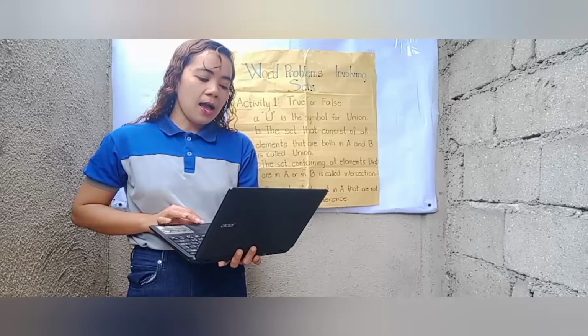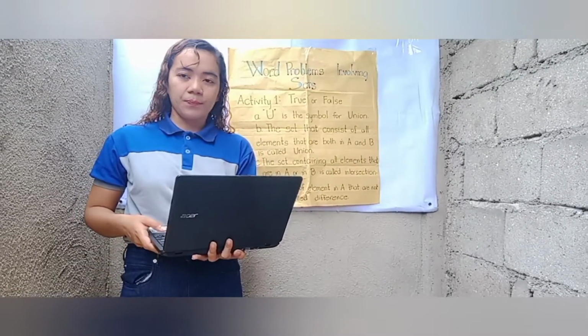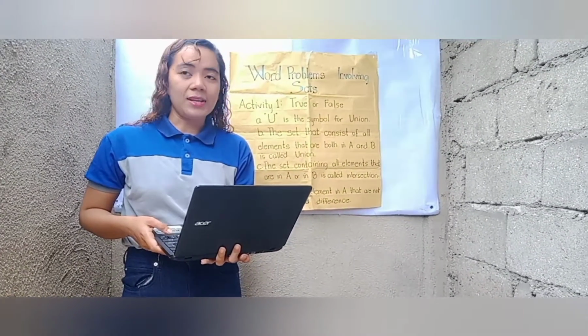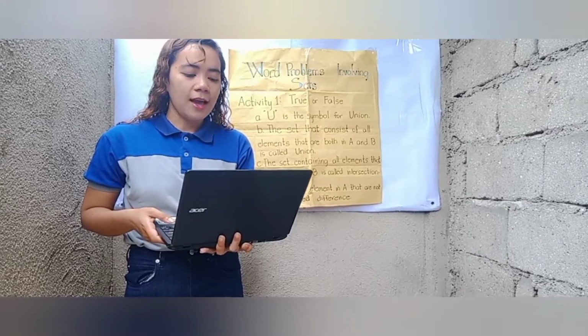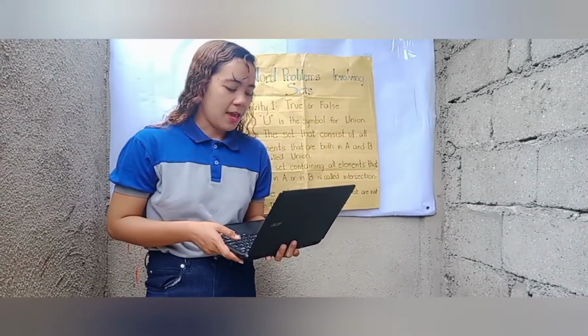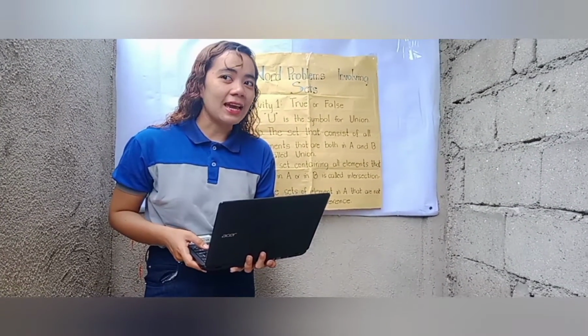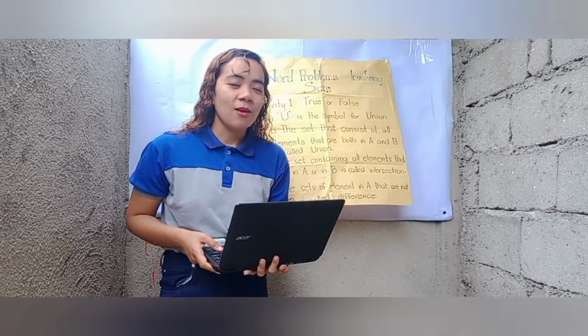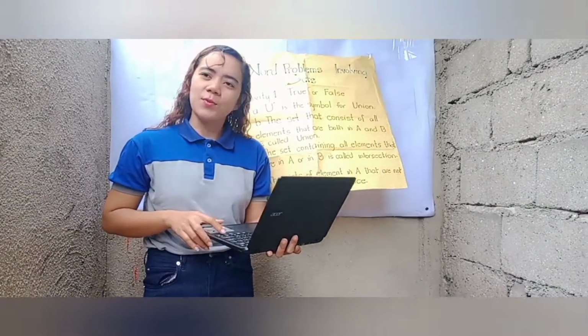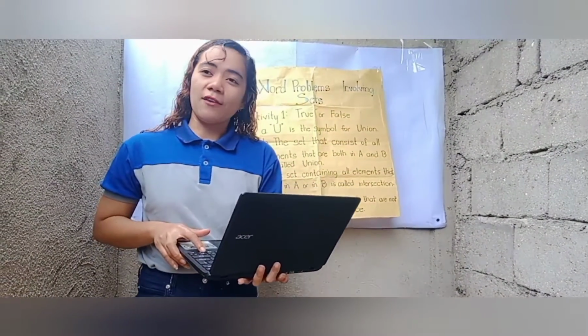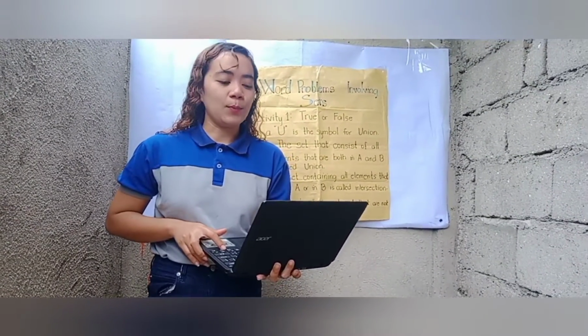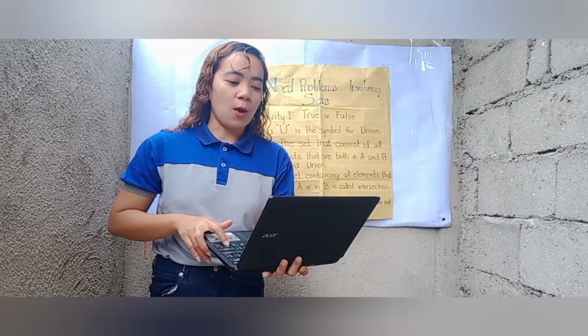So the questions: how many had ridden the bus only? How many had ridden the LRT only? How many had ridden the jeep only? And how many did not ride in any of the three modes of transportation? Any idea? Wala? Okay. It's okay. Kasi I know that after this discussion, you are going now to fully and completely answer the problem.